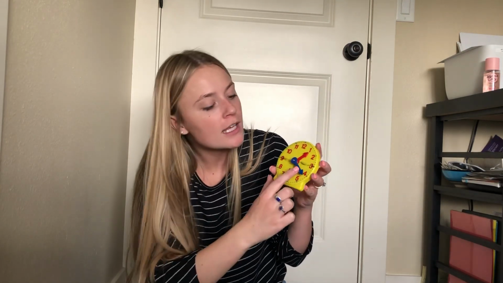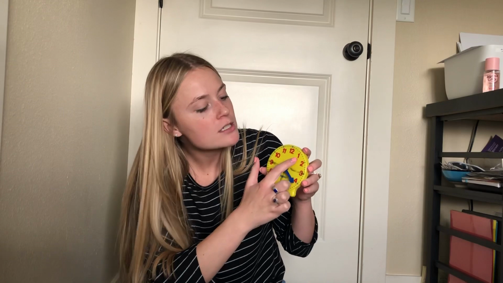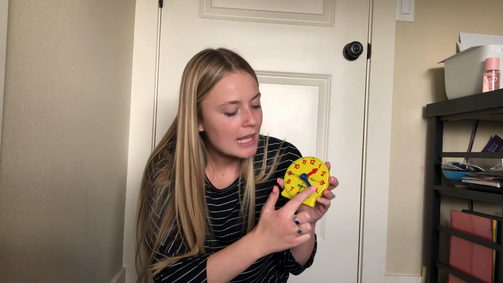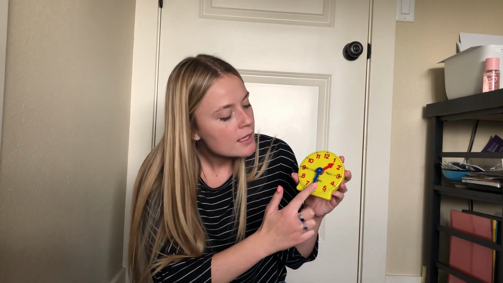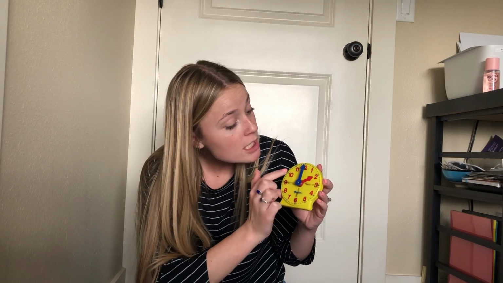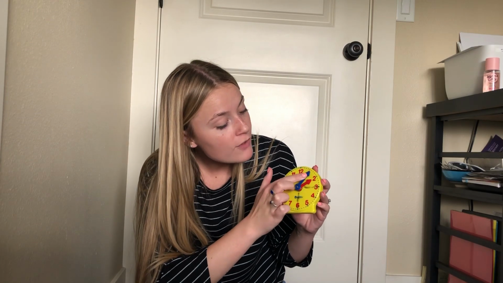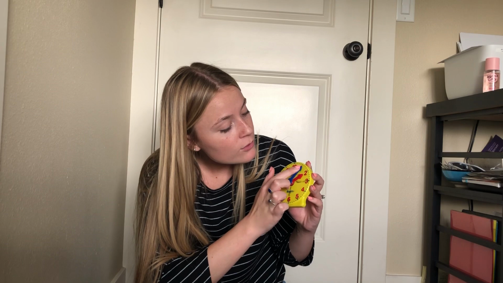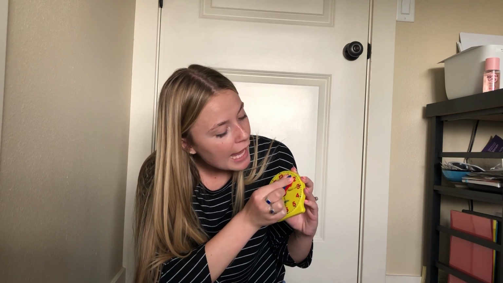I kind of used both as I was doing the video because I showed you this clock. If we were to do a clock, we would just have our start time point to 1:20, but then we would still count the same. We would still go, okay, that's 10 minutes, 20, 30, 40, 45, 46, 47, 48.